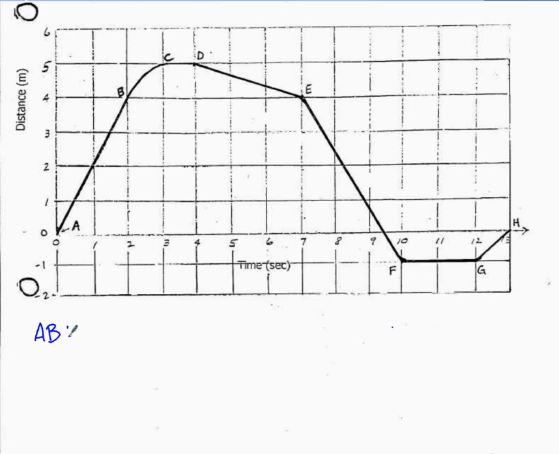First off, let's describe what's going on from point A to point B. Zero distance is the home position, so we are moving away from home. And if you look, this looks like a pretty straight line to me.